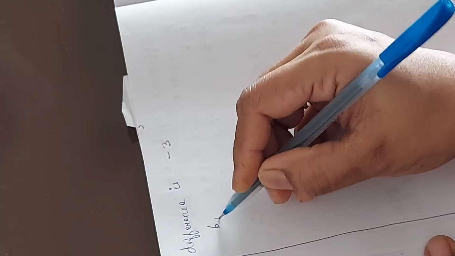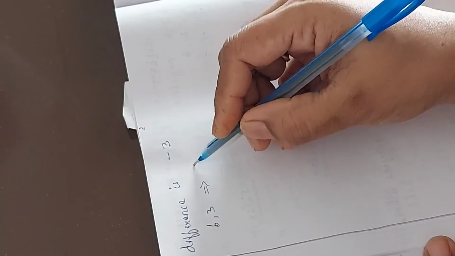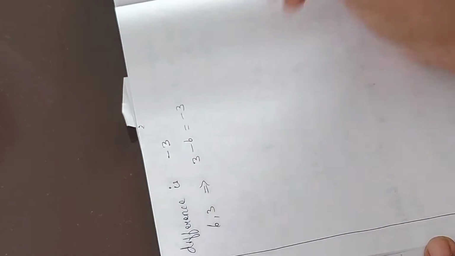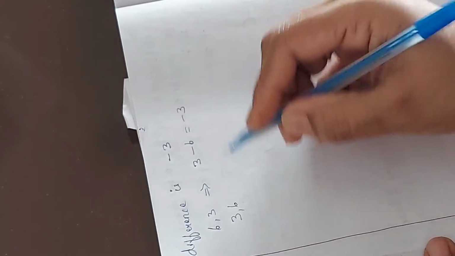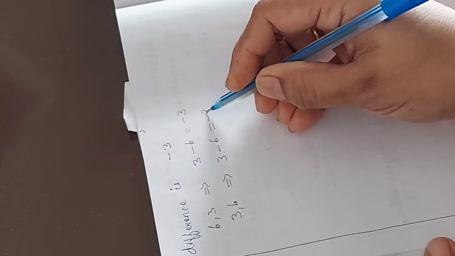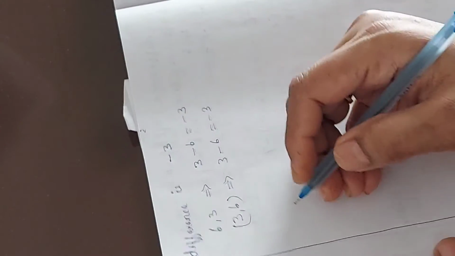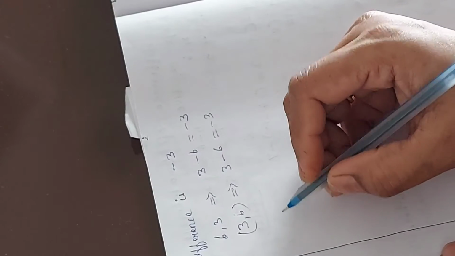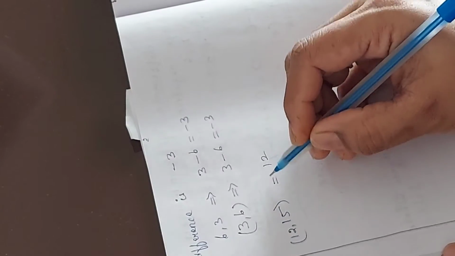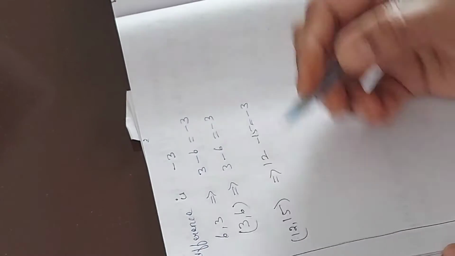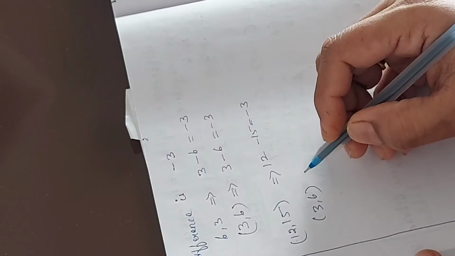The second subdivision: the difference should be equal to minus 3. If I take 6 comma 3 and subtract 3 from 6, I will get 3, not minus 3. So instead of writing 6 comma 3, I have to write 3 comma 6. Then only I will get 3 minus 6 equal to minus 3. Any pair of integers you can try. If I take 12 comma 15, I will get 12 minus 15, which is equal to minus 3. So I can write 3 comma 6 and 12 comma 15. Many pairs of integers will work. You can write any pair.